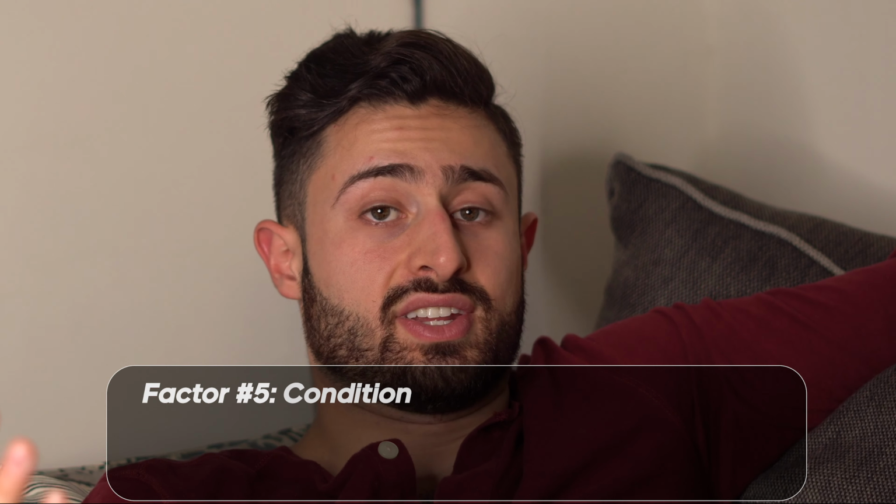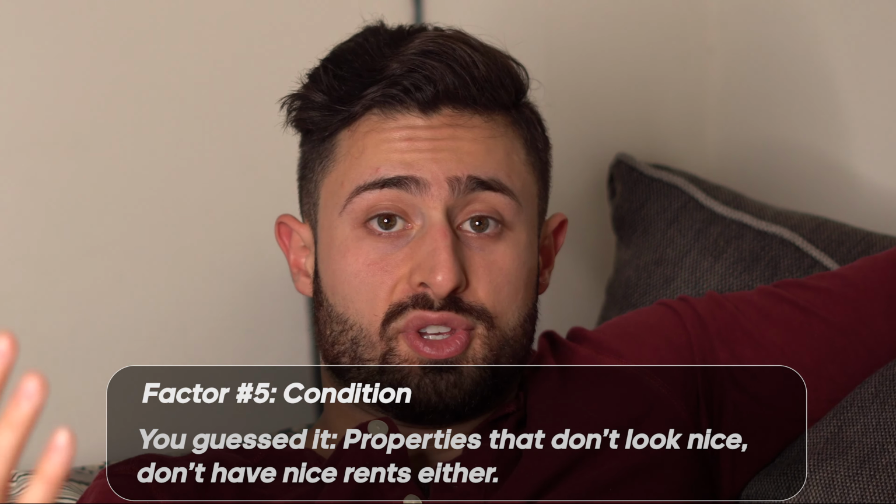Basically, if you're in a really good city with a lot of jobs, great. If you're in a good city but in a bad neighborhood, rent's probably a little bit lower. If you're in a good neighborhood, rent's probably a little bit higher. Good city and good neighborhood, high rents. Bad city, bad neighborhood, lower rent. Number 5 is condition. If your unit looks terrible, then obviously it's not gonna make a lot of money. If it looks nice, then it'll rent for more.